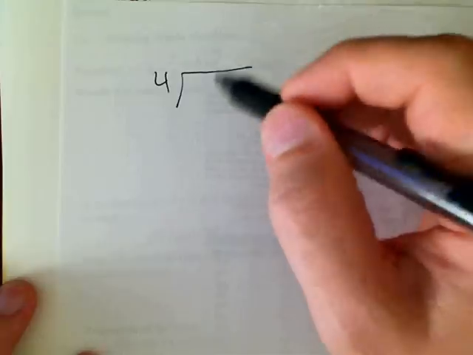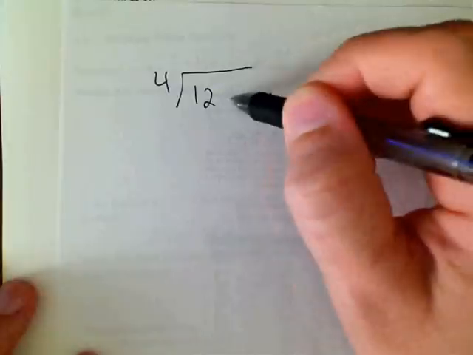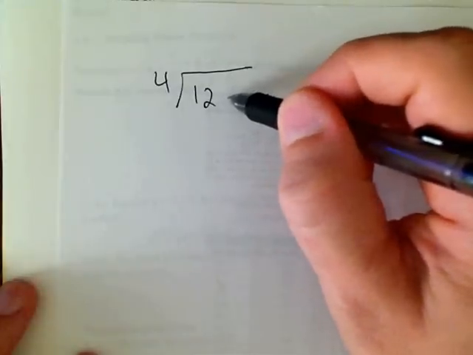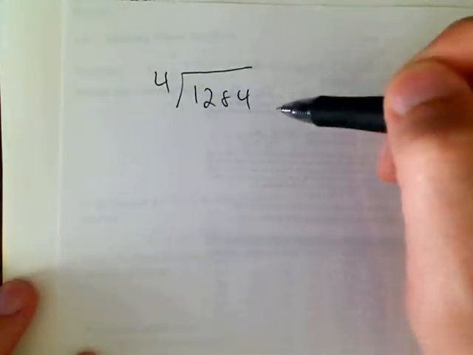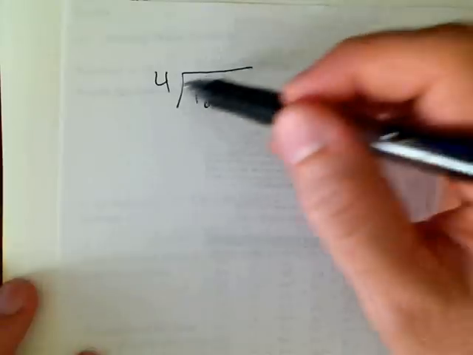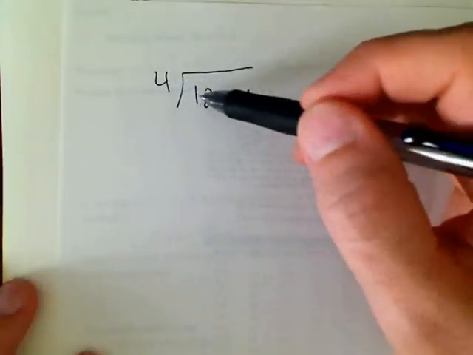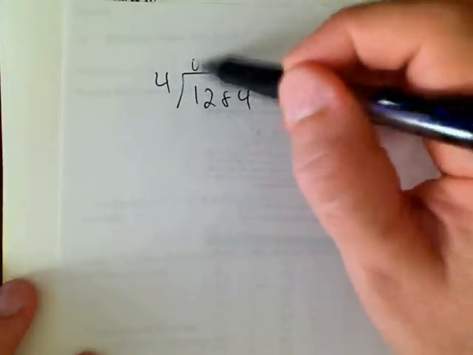In fact, we may want to do a couple of longer ones, just so we can bring back some old memories of division. Let's divide 4 into 1,284. So here we go. 4 doesn't divide into 1. Now some people like to put a 0 there. That's fine.